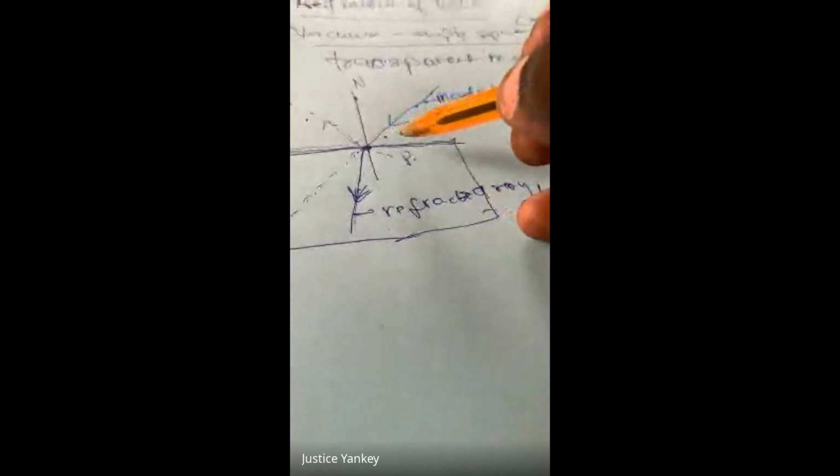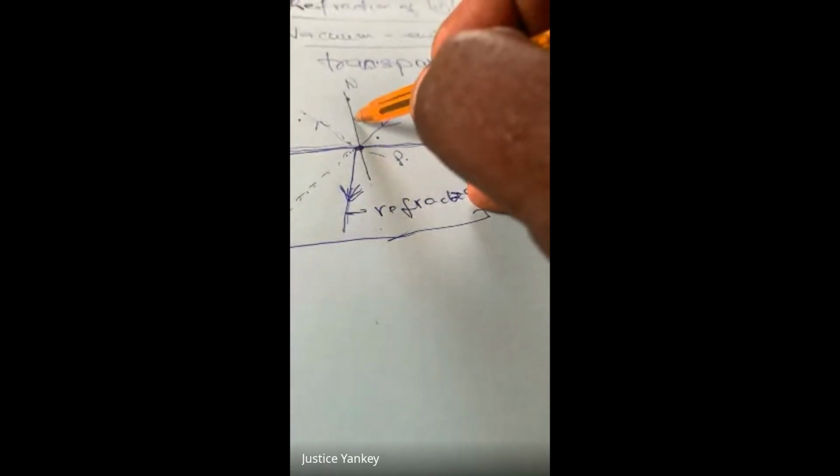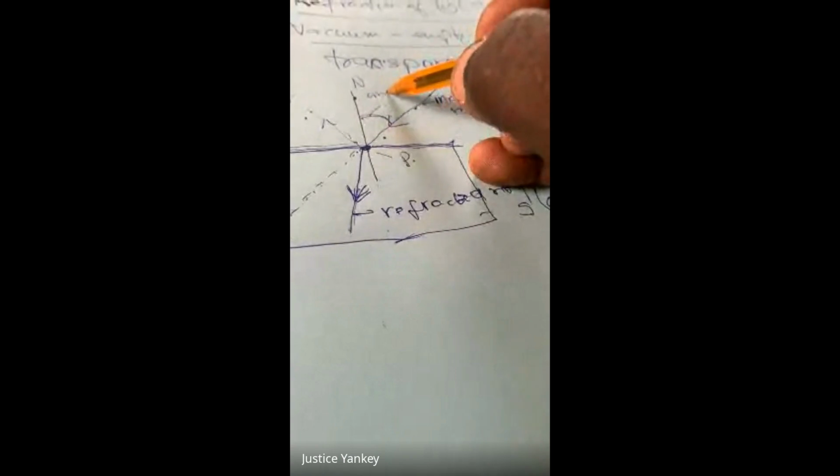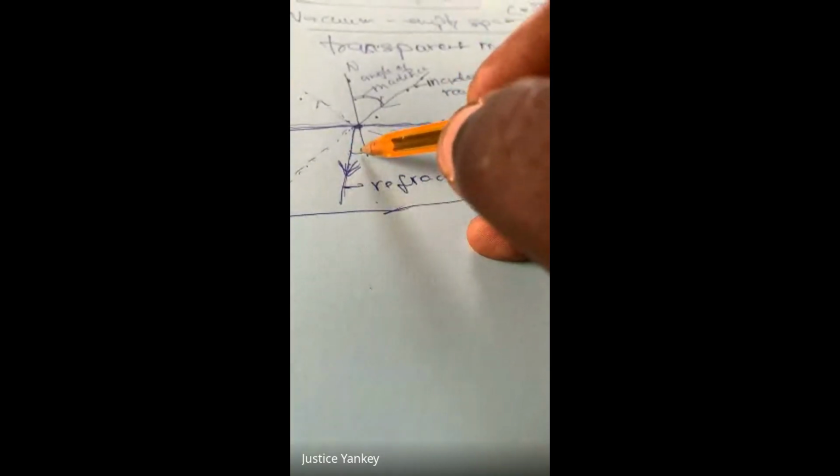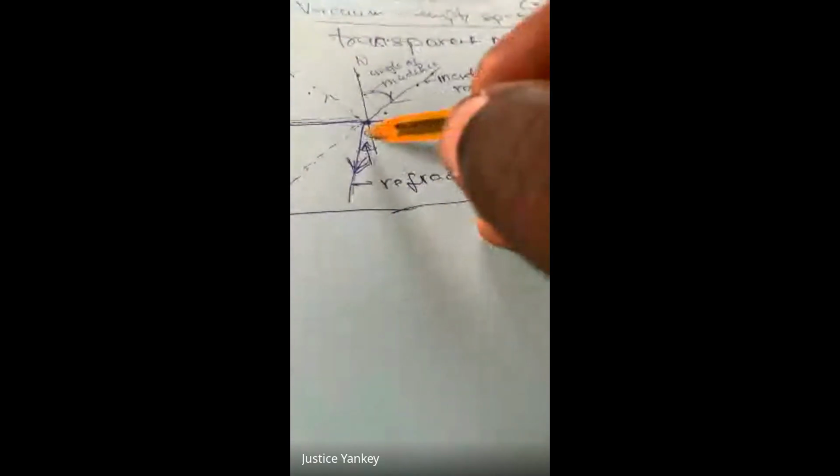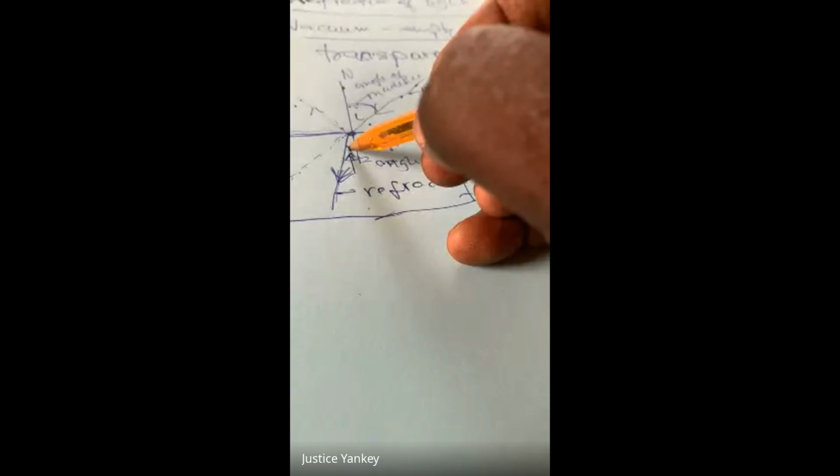And some angles have been formed. This angle formed between the normal and the incident ray is called the angle of incidence. The angle formed between the refracted ray and the normal, this angle, is called the angle of refraction. So we have angle I, angle of incidence, and angle R, angle of refraction.